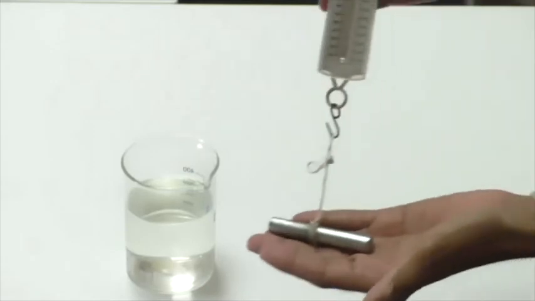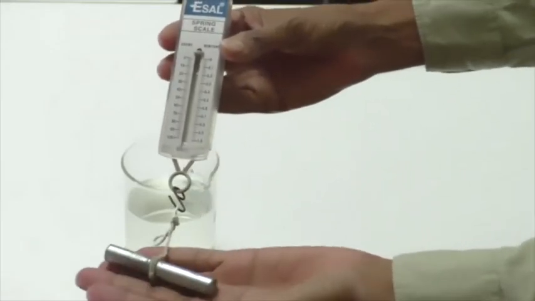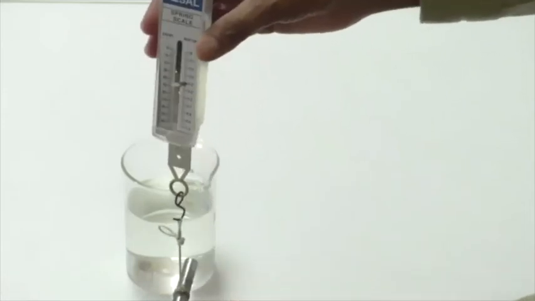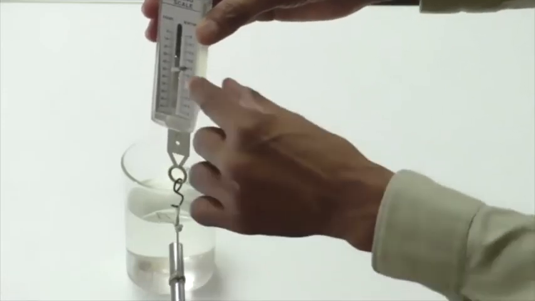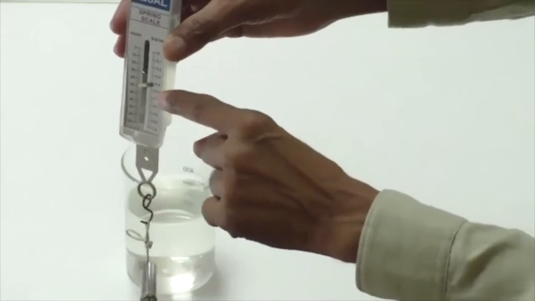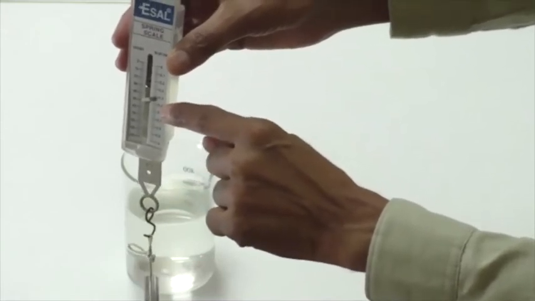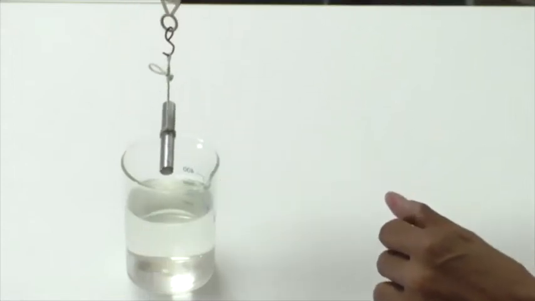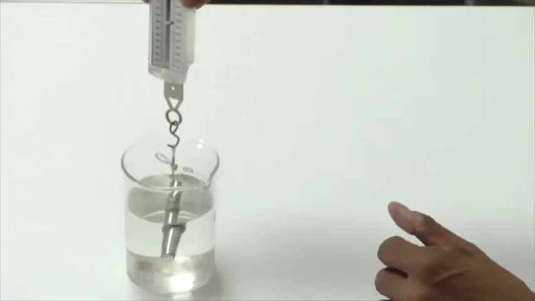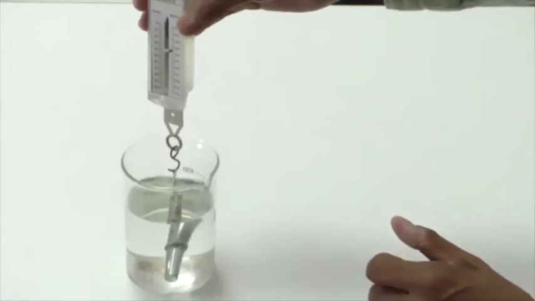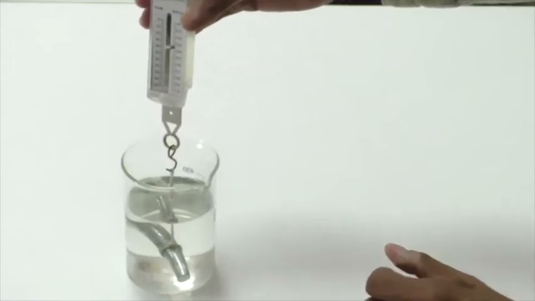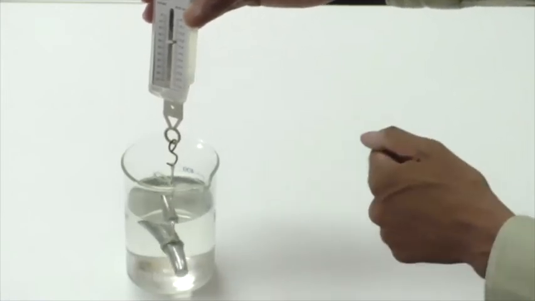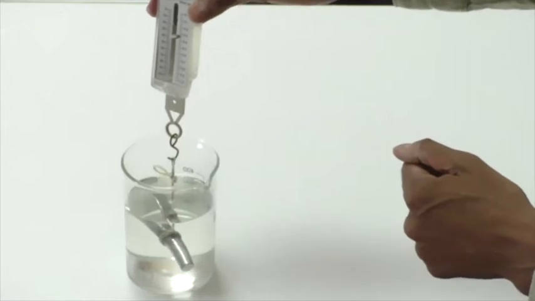I have in my hand an iron rod. Now, when this iron rod is suspended from a spring balance, the weight of the iron rod is indicated here. It's about 50 grams. What happens when I immerse the iron rod inside a jar of water? You can see that the weight shown by the spring balance is now close to about 40 grams.